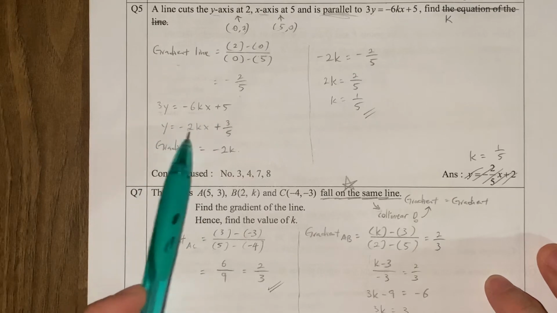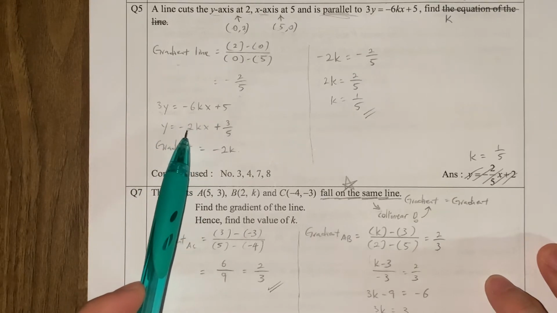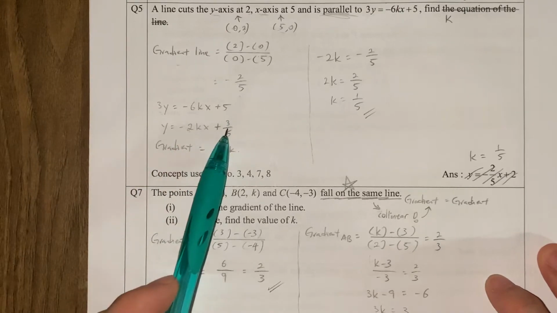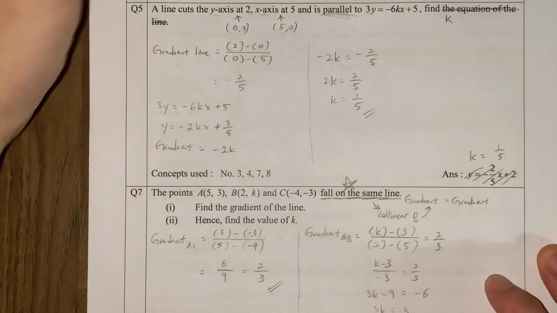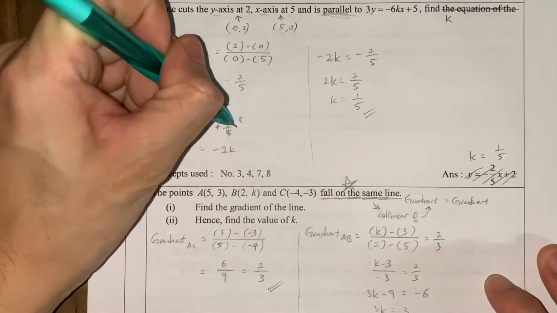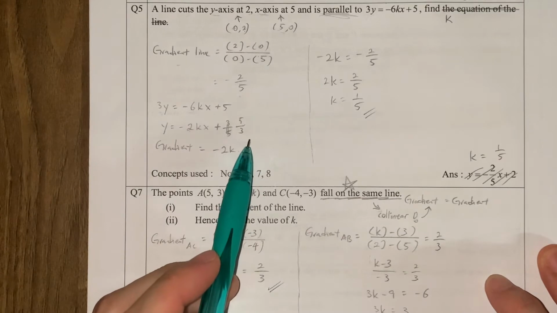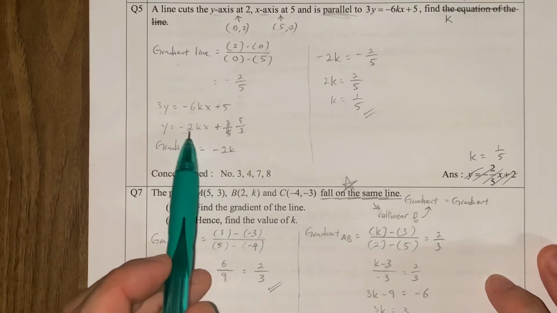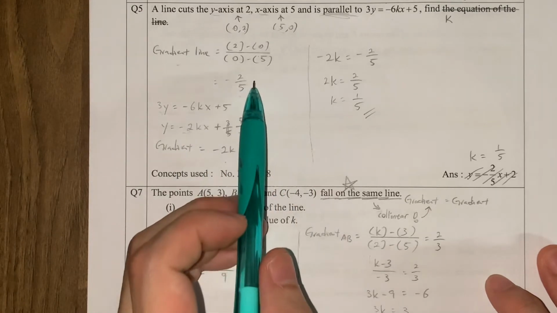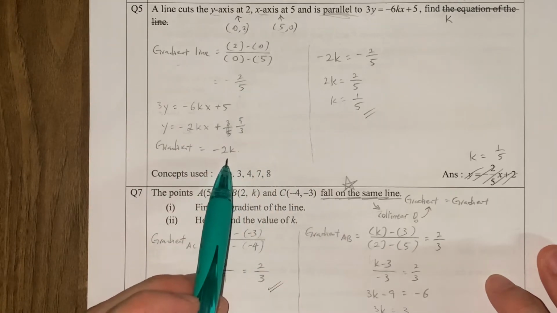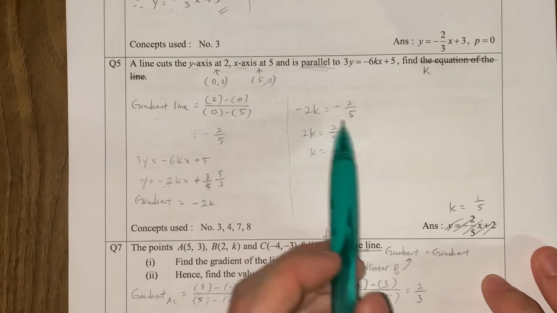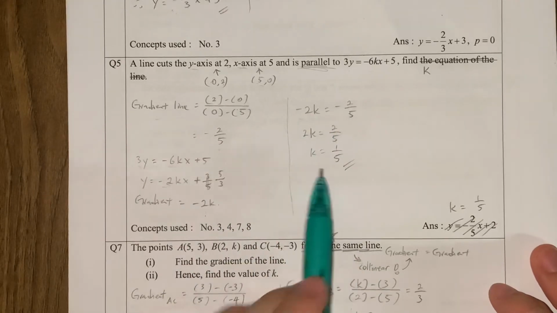Be careful. So I'm going to divide by 3 both sides. So here becomes y. So the 6 divided by 3 becomes -2, and then the 5 divided by 3 becomes... oh, wrong. 5/3, sorry. But it doesn't matter because we only want the gradient. So the gradient is -2k, so here. Which means -2/5 is equal to -2k, because the two gradients are supposed to be the same because they are parallel. So from the equation here, I solve the easy maths, the answer found.